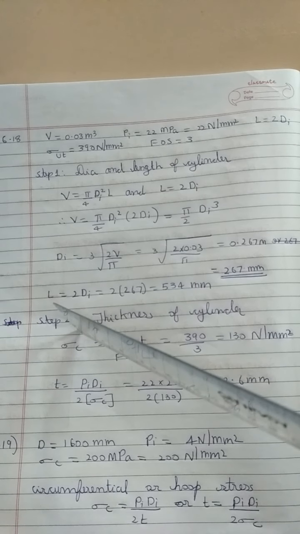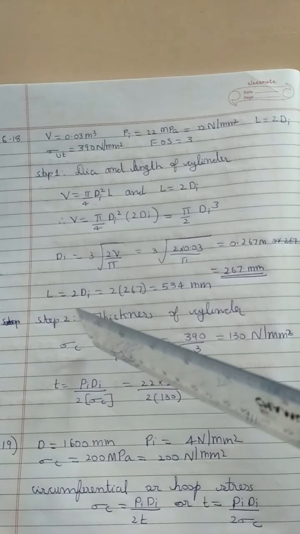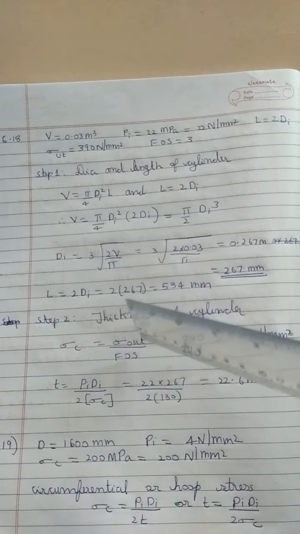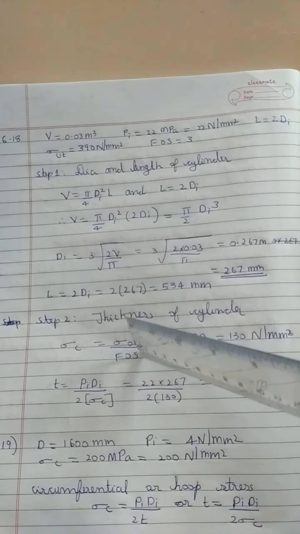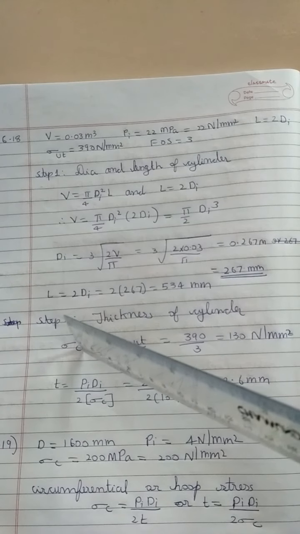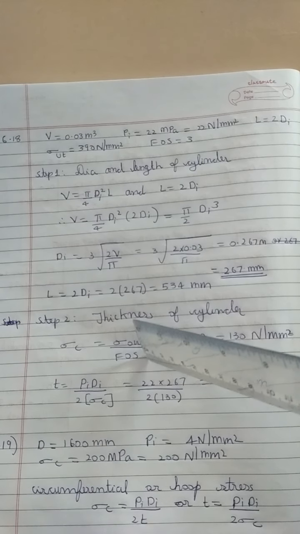Now let us move on to step 2. Here we want to find the thickness of the cylinder. We know sigma z, the circumferential stress, is equal to sigma ultimate divided by the factor of safety.